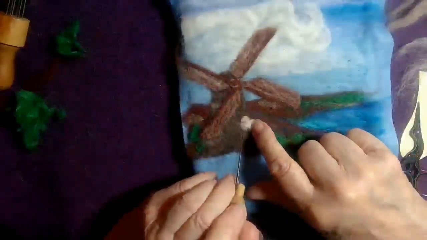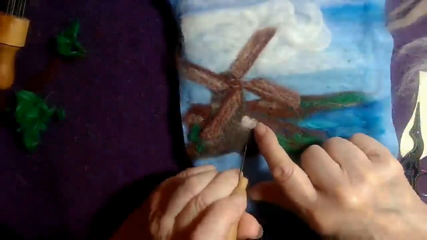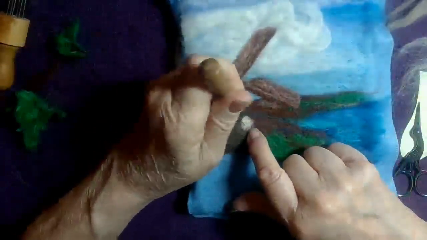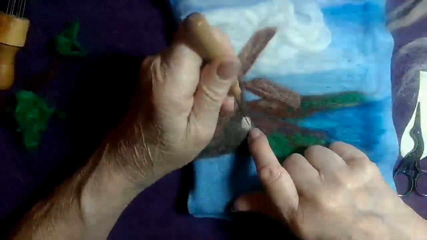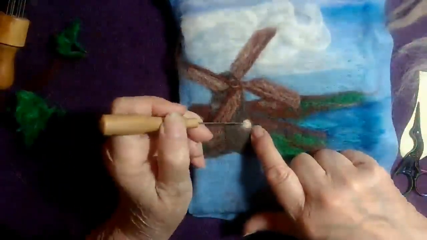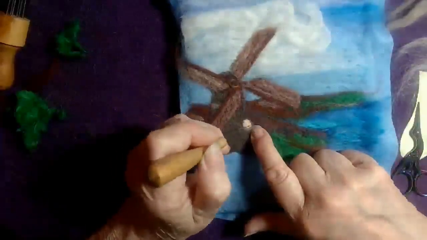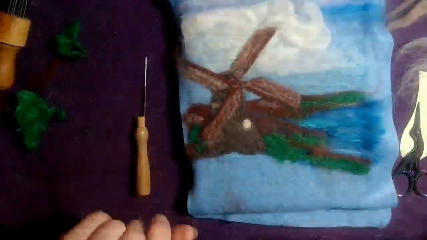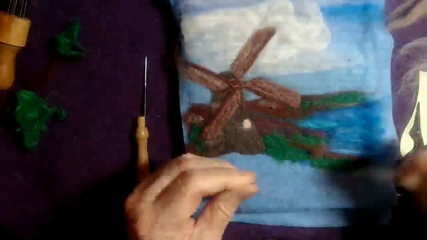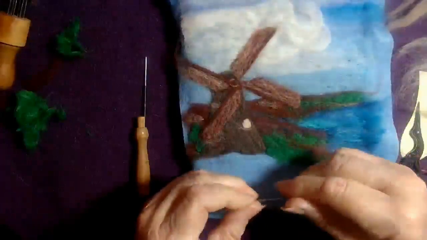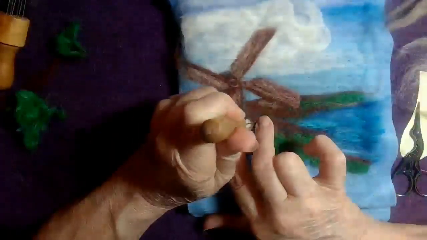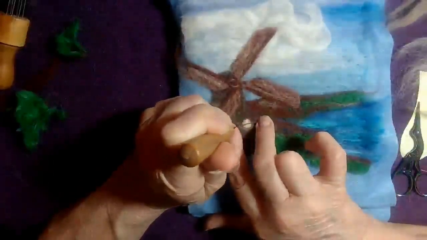You just adjust as you go. A little wisp of this.